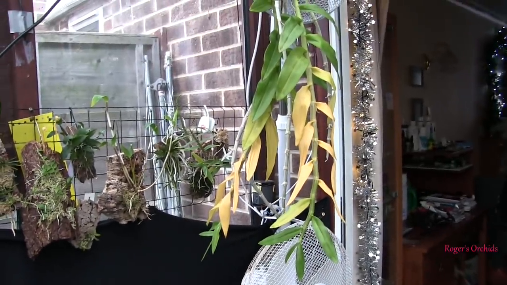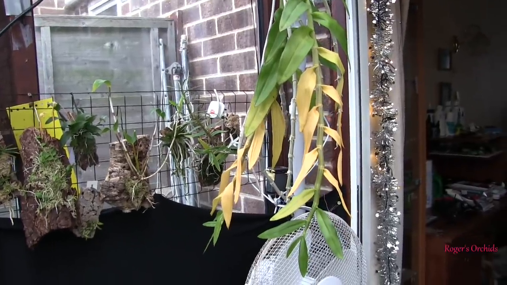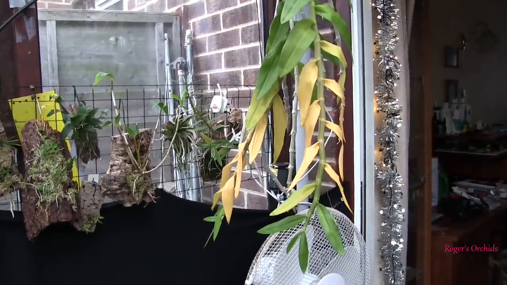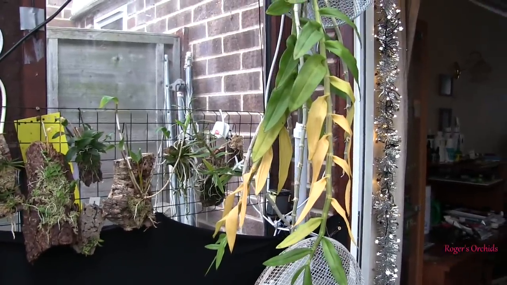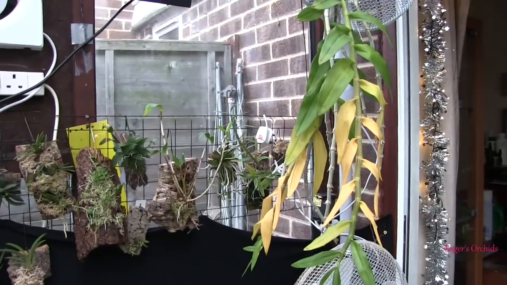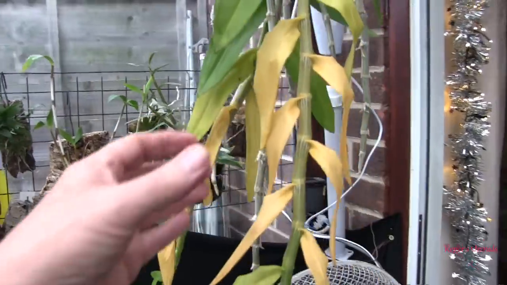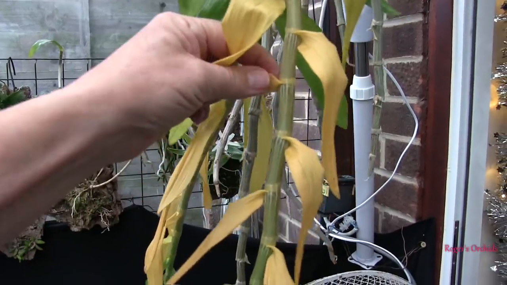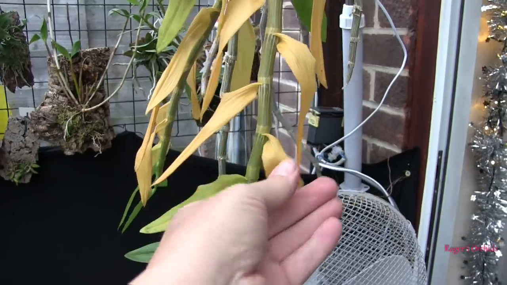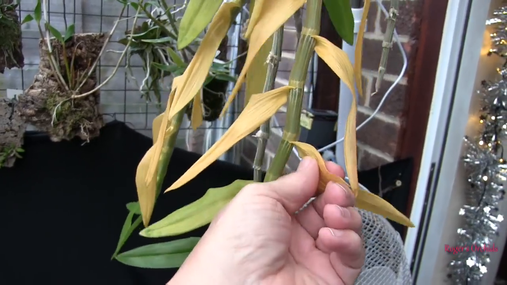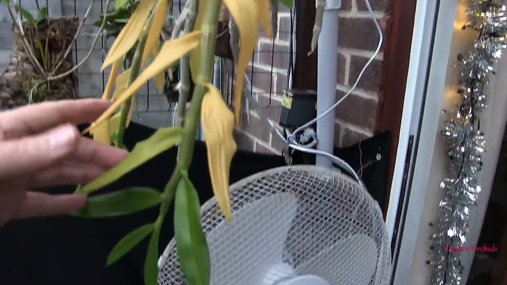This one is currently, to all intents and purposes, if you didn't know any better, dying. And it's not. It's doing exactly what it should be. This is Dendrobium Nester, and it's an anosmum cross. It's doing exactly what it's supposed to do, which is being annually deciduous. Now these leaves haven't long turned yellow. You can see they're not coming off. They're still hanging on there. They will go a little browner before they actually drop.